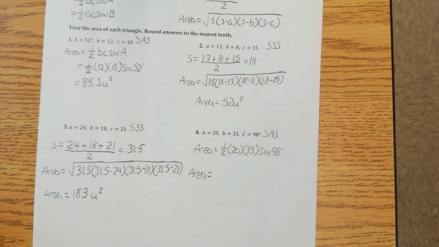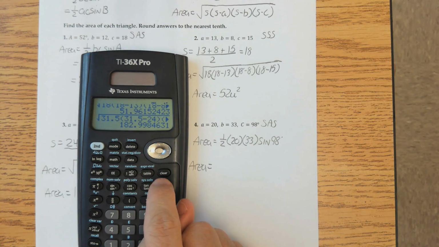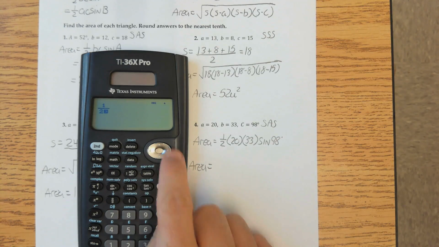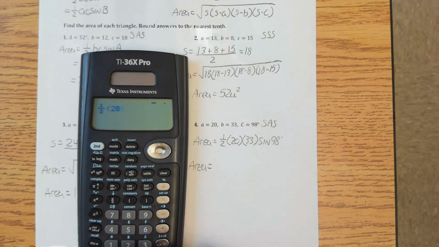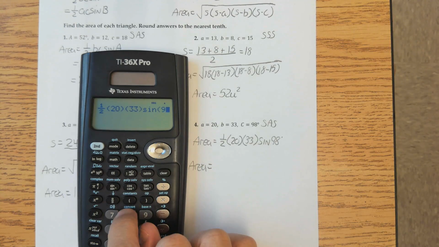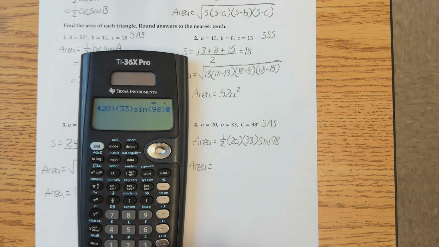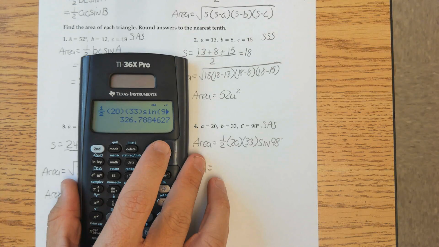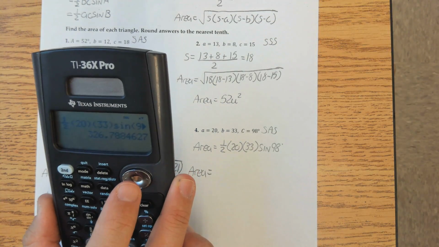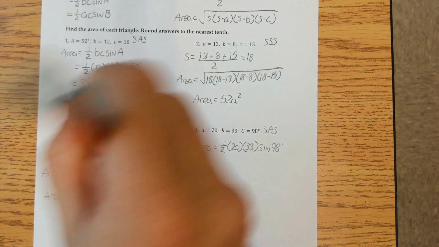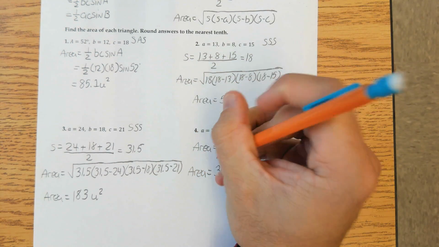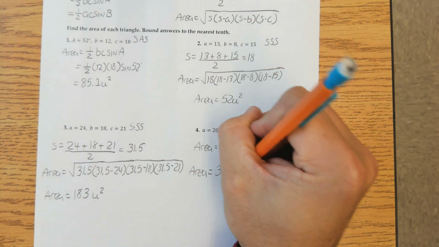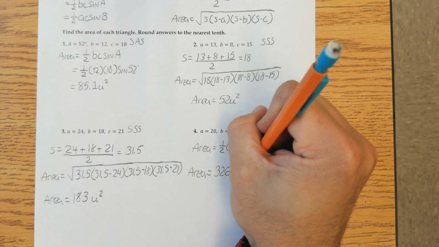Okay, so I'm going to go ahead and plug that into the calculator right there as I see a fraction button. 1/2, open parentheses, 20, close parentheses, open parentheses, 33, close parentheses, sine, 98, close parentheses, hit enter, and it looks like it's going to be 326.78. So that looks like 326.8 units squared.